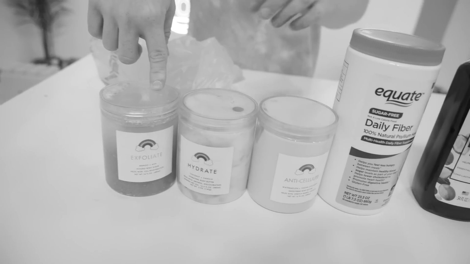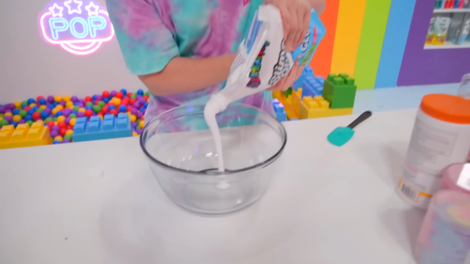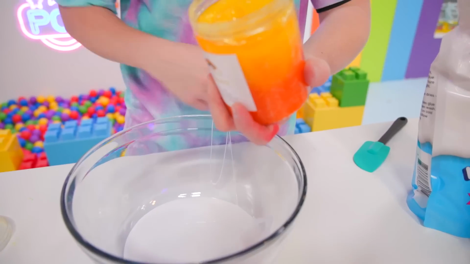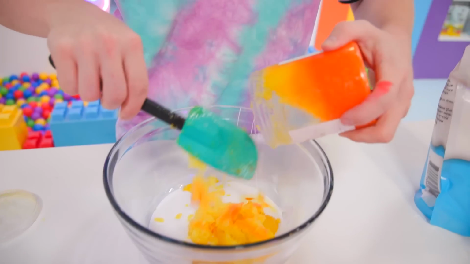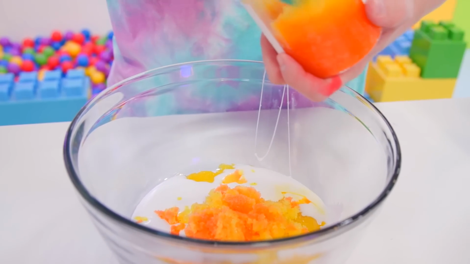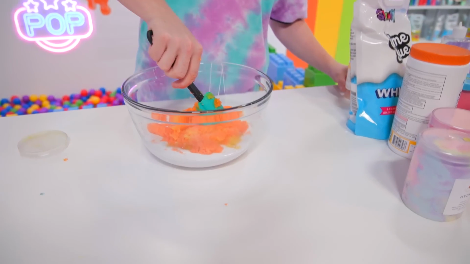Let's start with this one, because it's making a mess everywhere. All right, we're gonna start with about 8 ounces of this Slimeatory white glue, and then the entire bucket of this. It's so oily. This is so cool, actually. It smells really good. It has a good color, so I don't even have to scent or color this. All right, now let's mix this.